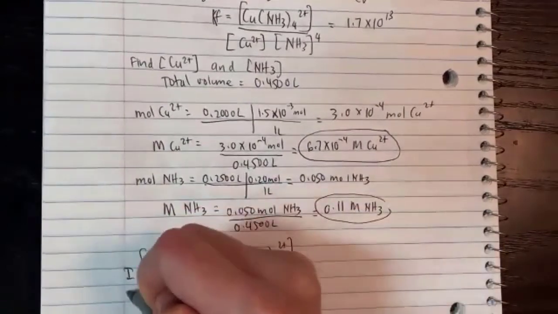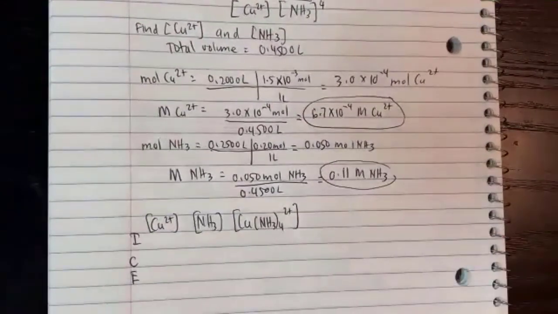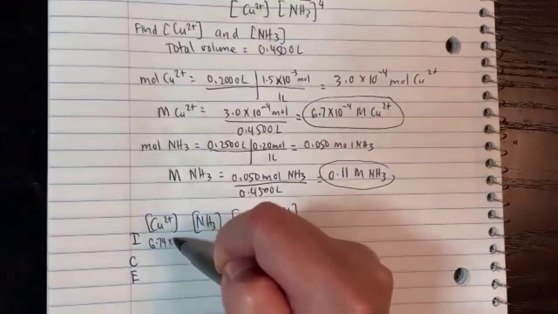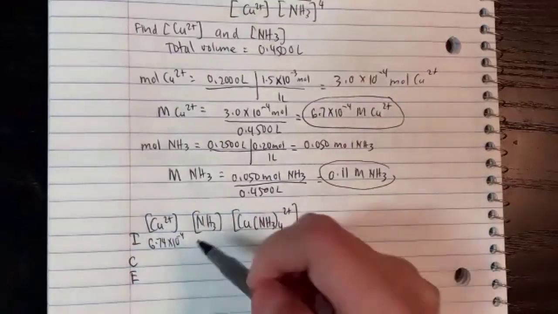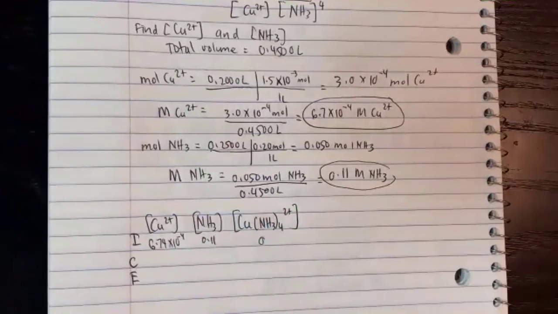So ICE, okay? Now, let's put the molarities in. So in the beginning, it was 6.74 times 10 to the minus 4, and this was 0.11. And this one's 0, because we don't have anything yet.